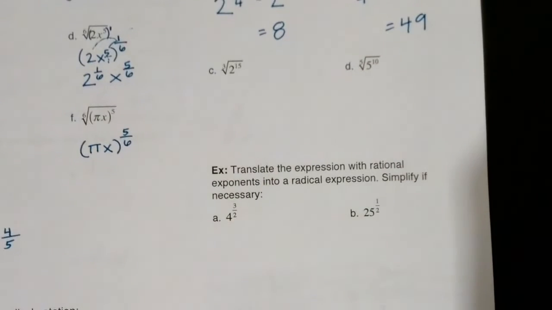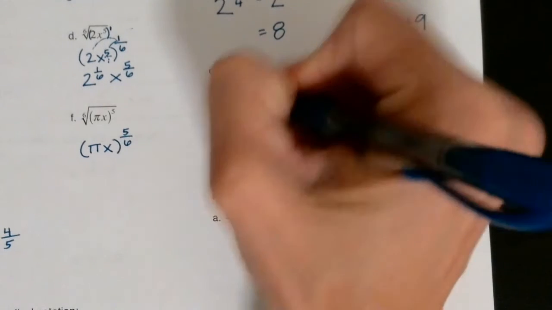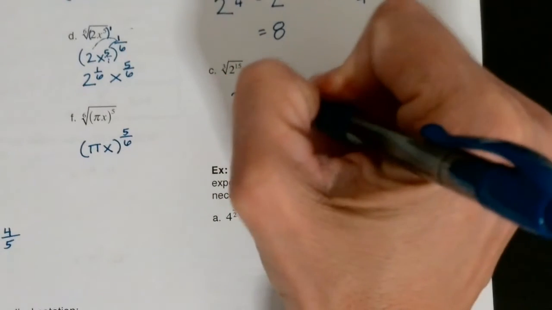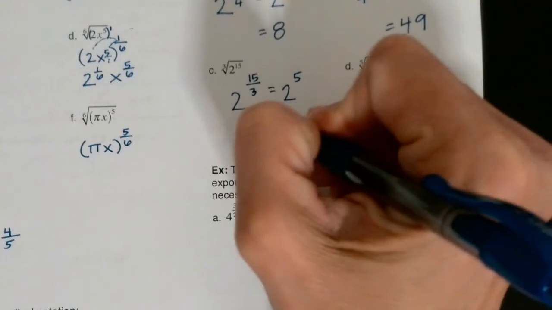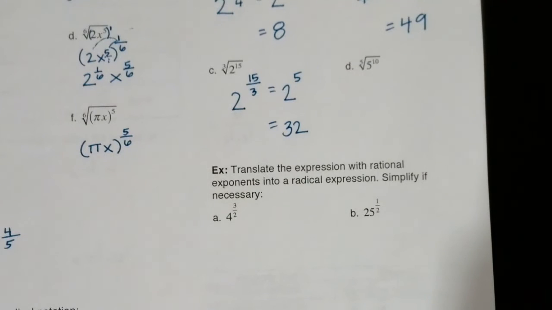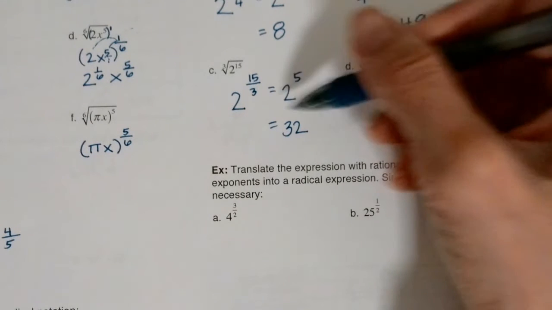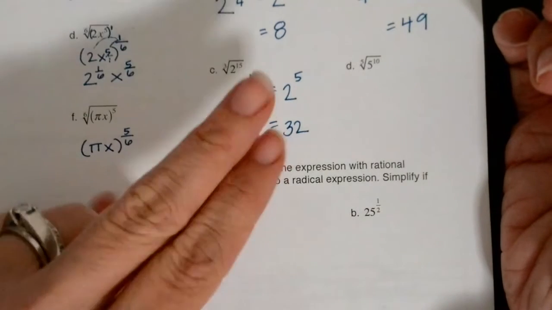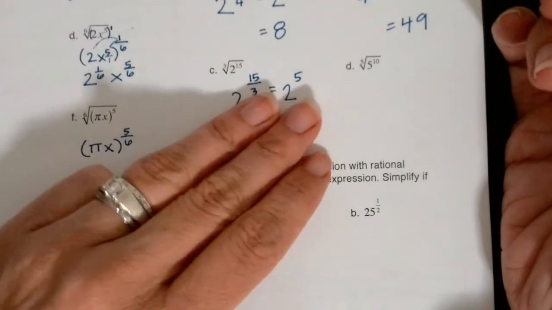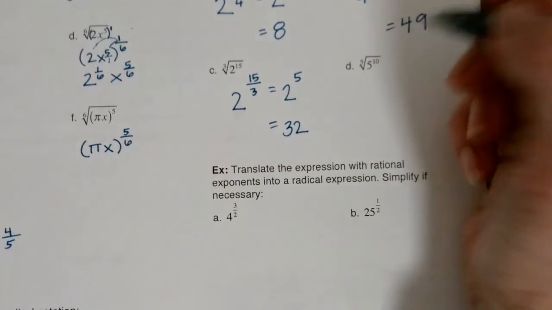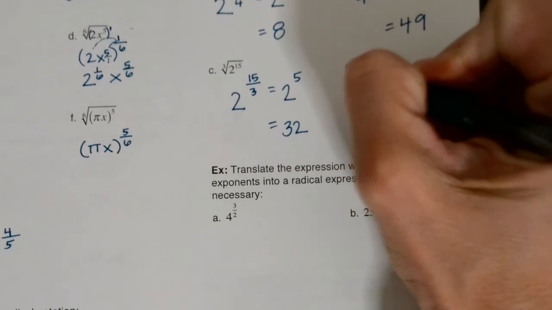Okay, next one, the cube root of 2 to the 15th, so base, power, root, so that's 2 to the 5th power, which is 32. If you're wondering how I know what 2 to the 5th power is, I've been doing math forever, but you don't need a calculator for this. You can do this in your head. 2 times 2 is 4, times another 2 is 8, times another 2 is 16, and times the final 2 is 32. So don't sell yourself short. You can do this.